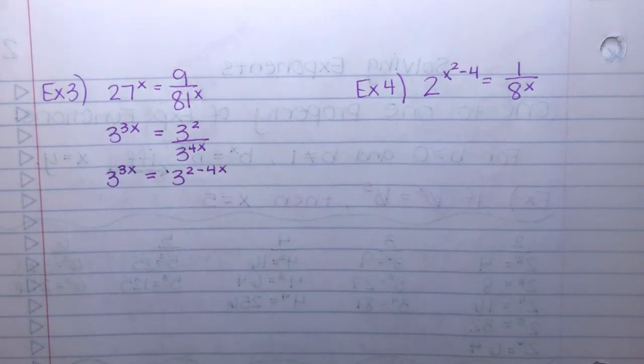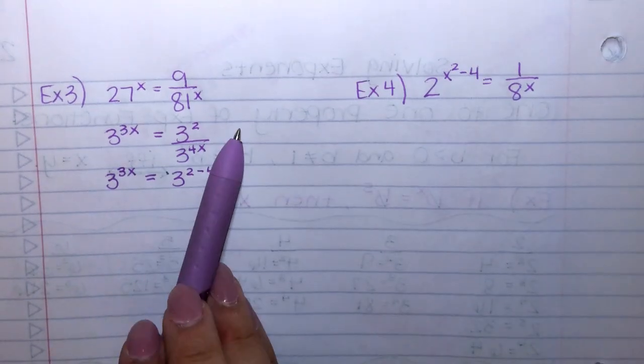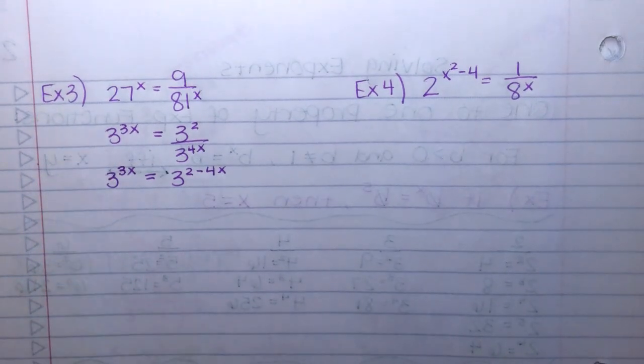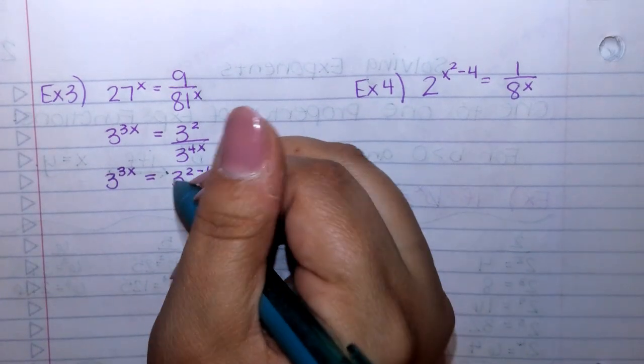So again, Gabe, Gerardo, you're not wrong. You could multiply by 3 to the 4x over here and then add them over there. It would be the same thing. Now what do I do? Cancel them out and solve. Go.